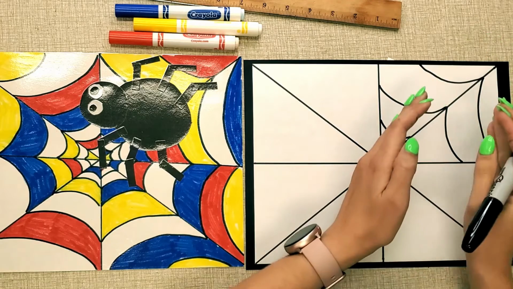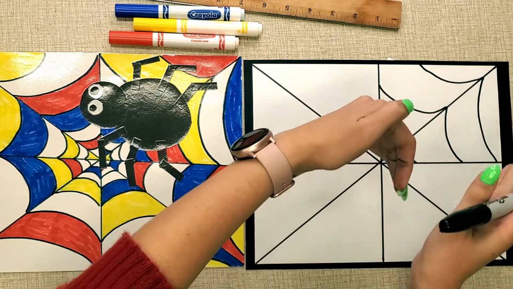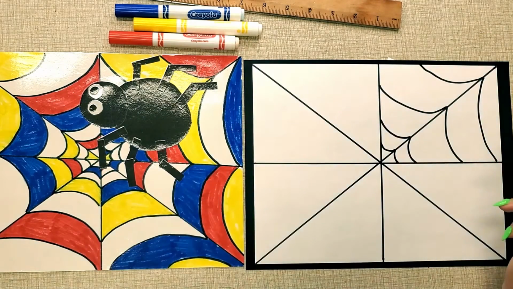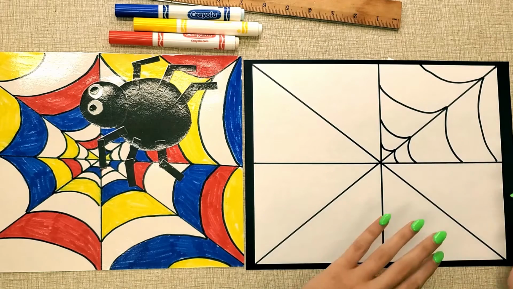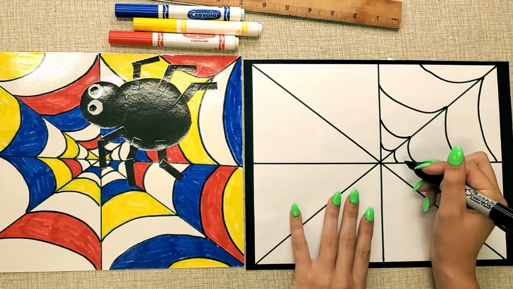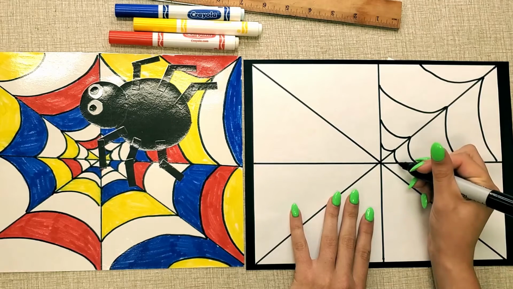Also, as they kind of go down, they keep turning a little bit more so that you don't end up having it go way off the page. So I'm gonna keep doing that all the way around, going one section at a time.